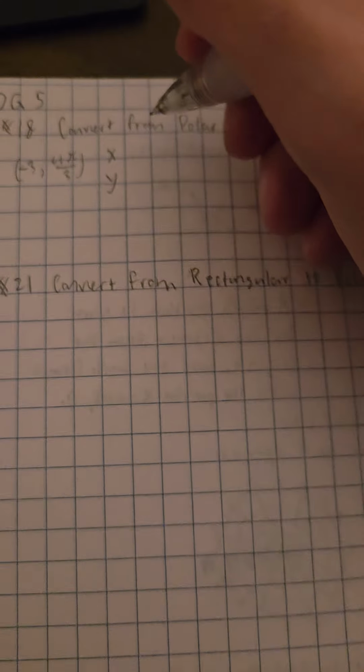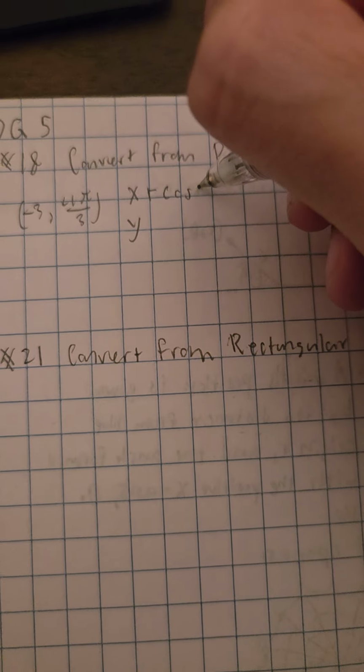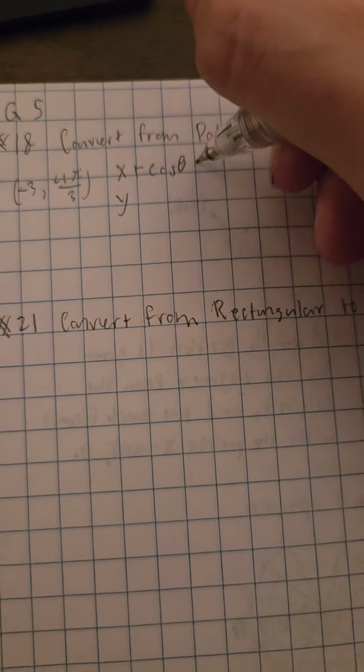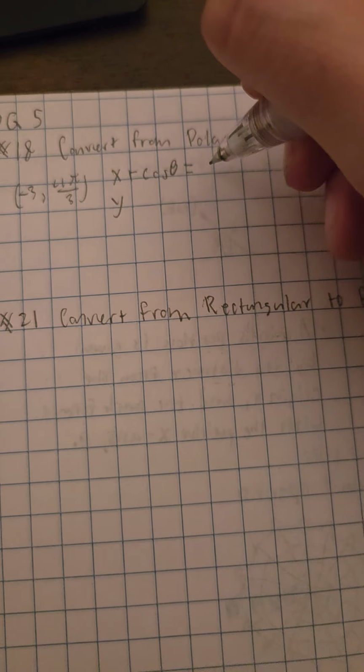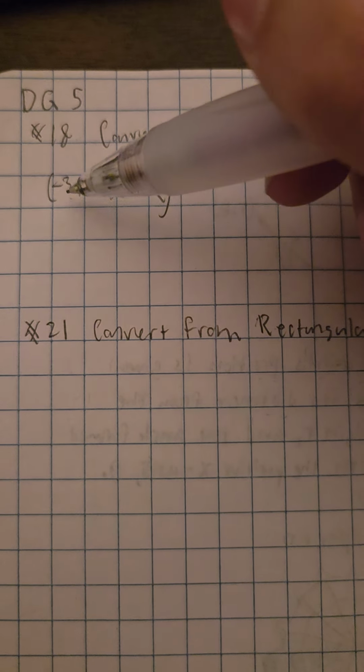we'll first write out x and y, and then there's a formula to this. So for x, we'll take r cosine theta, which will equal, our magnitude is r, which is our x value here.